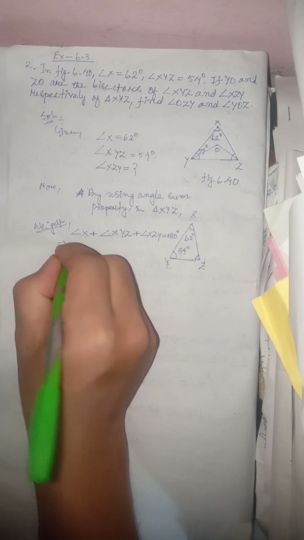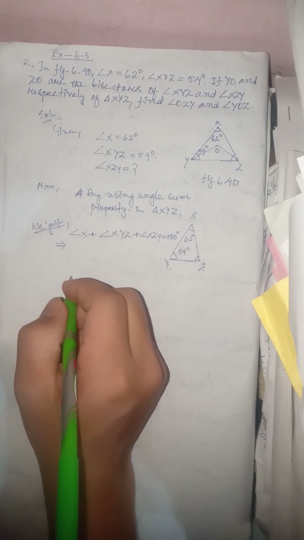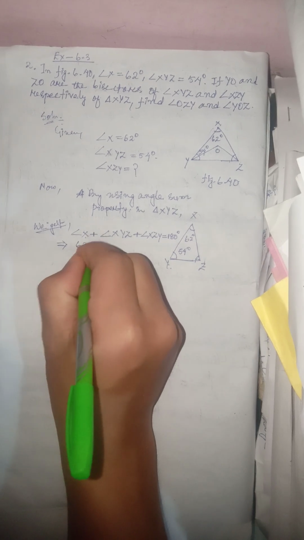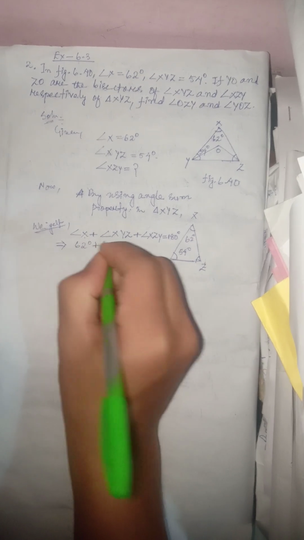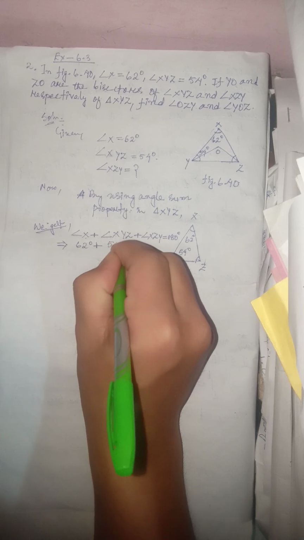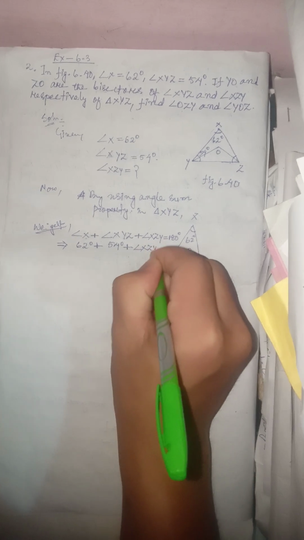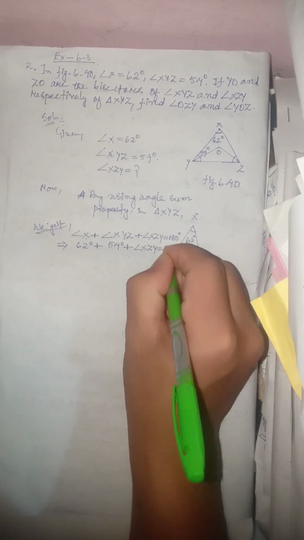Now let us put in the values given to us in the questions. X is 62 degrees and the value of angle XYZ is 54 degrees. And we need to find the value of angle XZY.